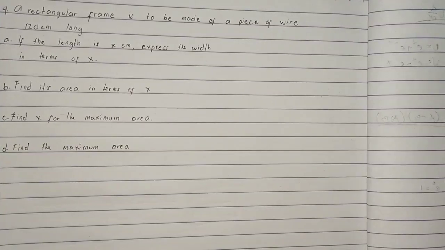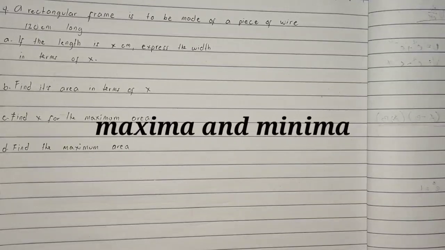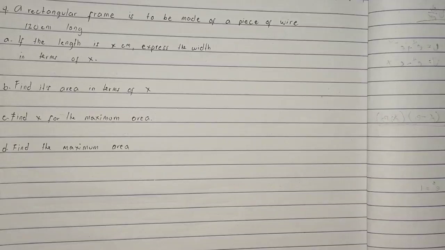Okay, we have our last problem here, which is a word problem, including our topic maxima and minima. So, a rectangular frame is to be made of a piece of wire 120 centimeters long. If the length is x centimeters, express the width in terms of x and find its area in terms of x, as well as find x for the maximum area and find the maximum area.